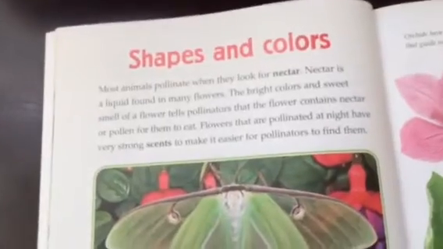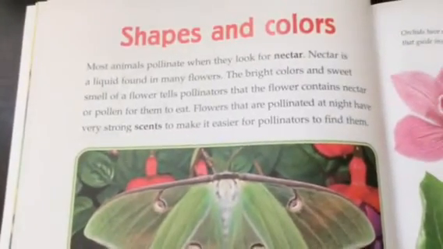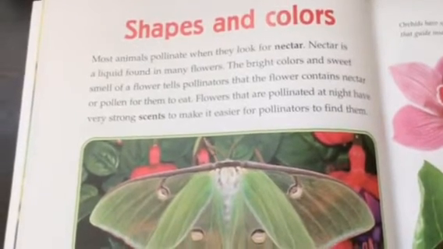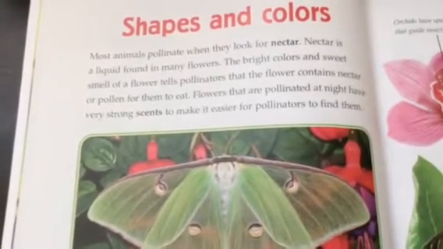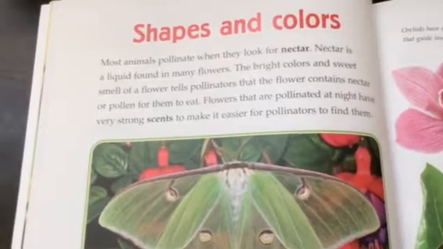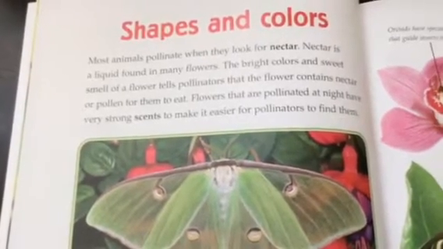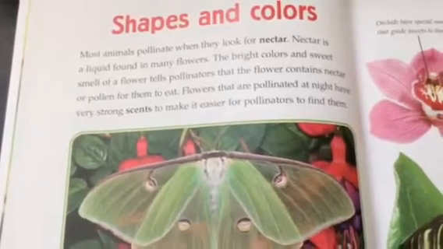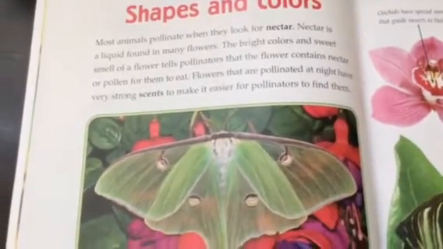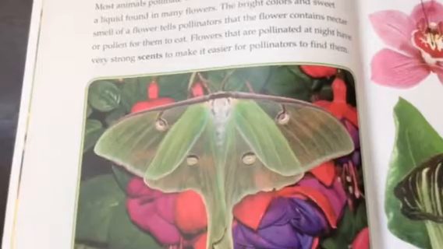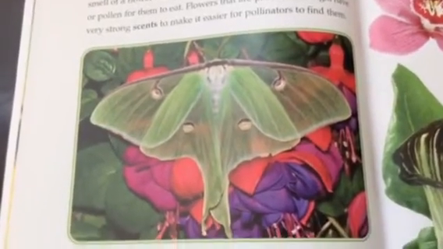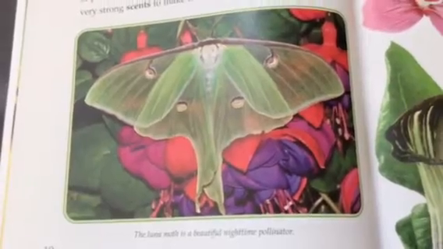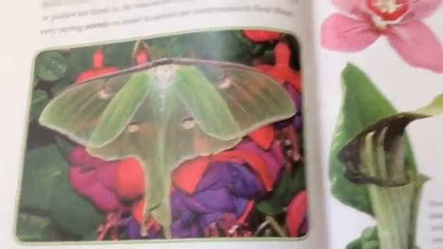Shapes and colors. Most animals pollinate when they look for nectar. Nectar is a liquid found in many flowers. The bright colors or sweet smell of a flower tells pollinators that the flower contains nectar or pollen for them to eat. Flowers that are pollinated at night may have very strong scents to make it easier for pollinators to find them. The Luna moth is a beautiful nighttime pollinator.